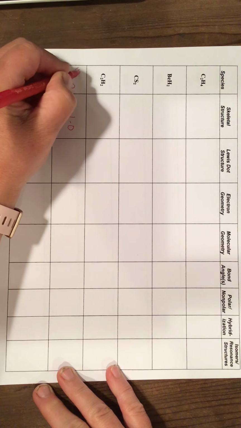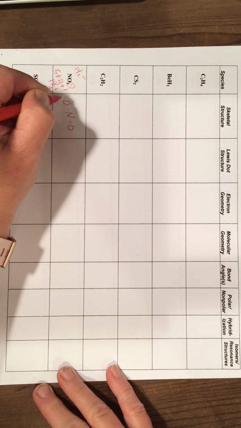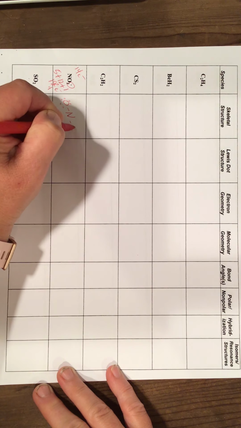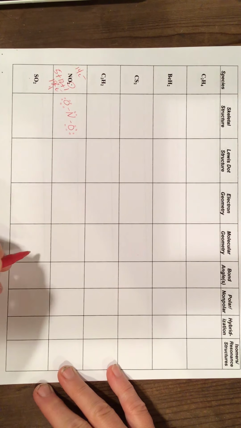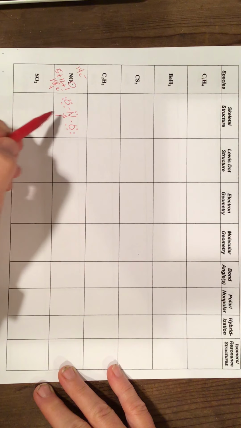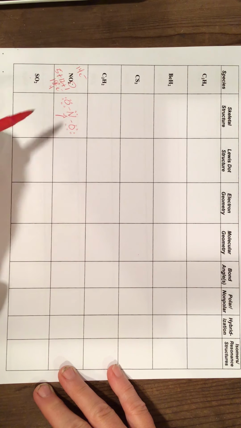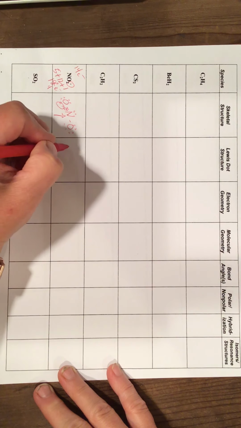So we have 14 remaining. 1, 2, 3, 4, 5, 6, 7, 8, 9, 10, 11, 12, 13, 14 is what students will normally do. And you see that this nitrogen here has only 2, 4, 6 electrons. So we're going to double bond.